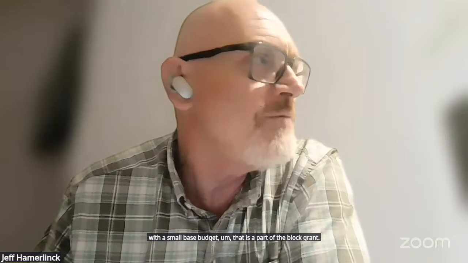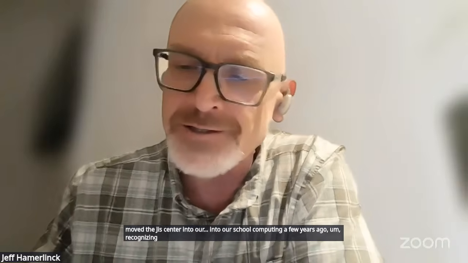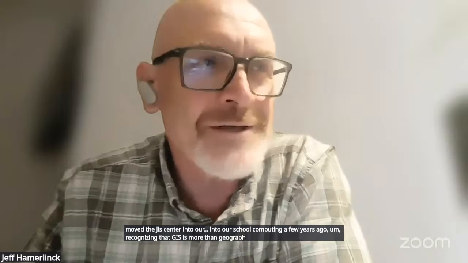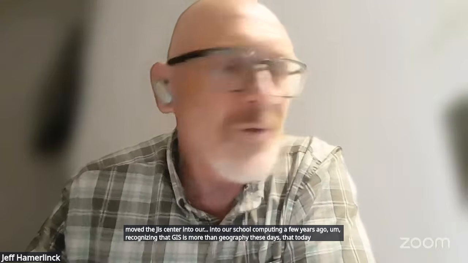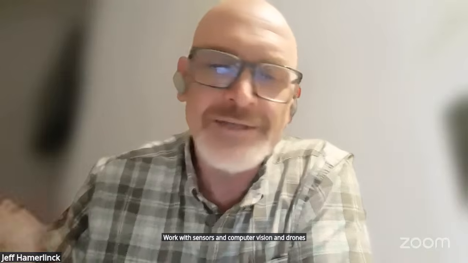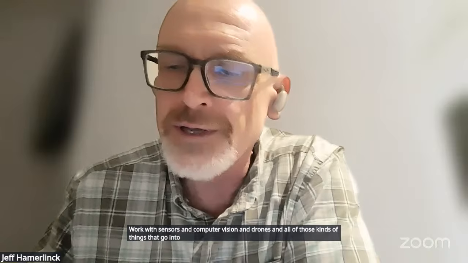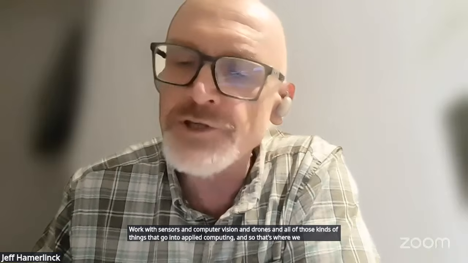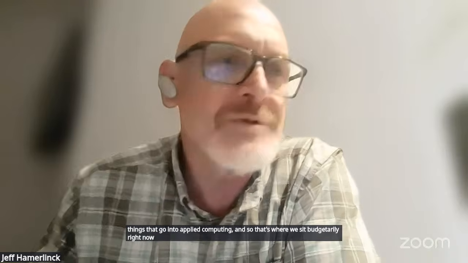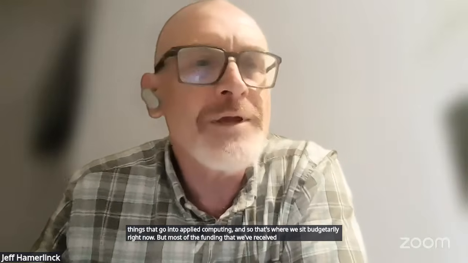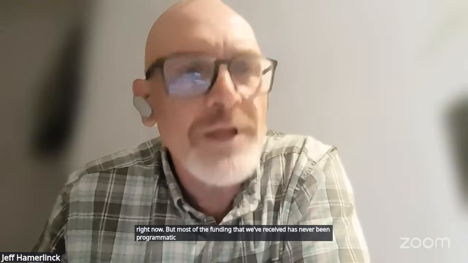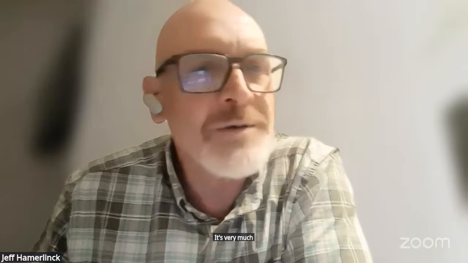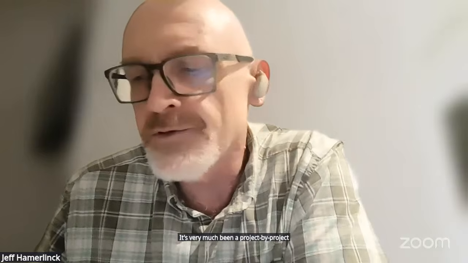We moved the GIS Center into our School of Computing a few years ago, recognizing that GIS is more than geography these days; today you have to work with sensors and computer vision and drones and all of those kinds of things that go into applied computing. And so that's where we sit budgetarily right now. But most of the funding that we've received has never been programmatic funding, if you will. It's very much been a project by project funding arrangement.